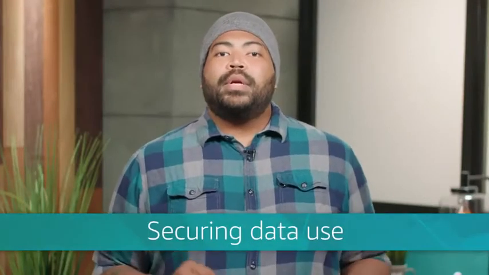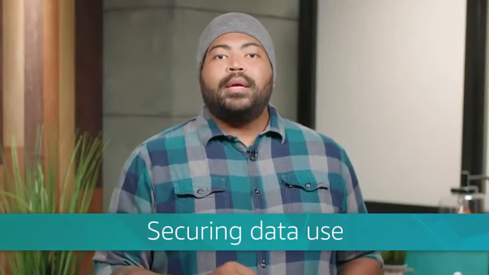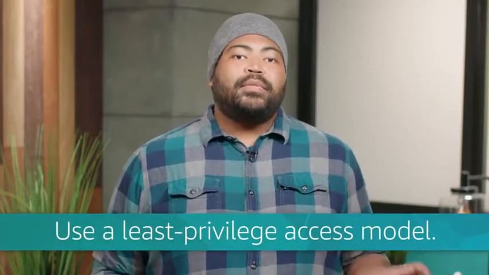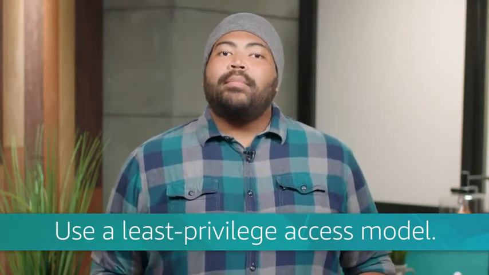When it comes to securing your data use while migrating, we're focusing on general data access and permissions. As with other areas of access control and permissions that we usually talk about with AWS, using a least privilege access model is going to be a great mindset to keep. Users and applications should only have access to the specific data they need, should be given access for only when they need it, and should only be able to access how you want them to access it.